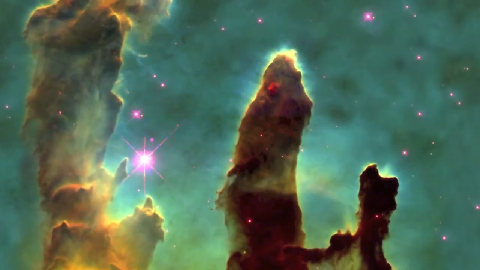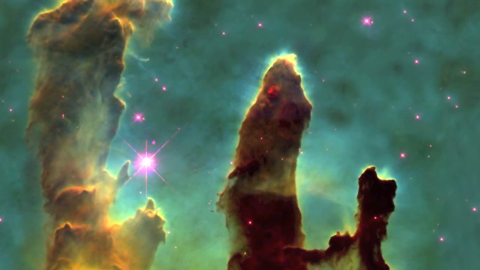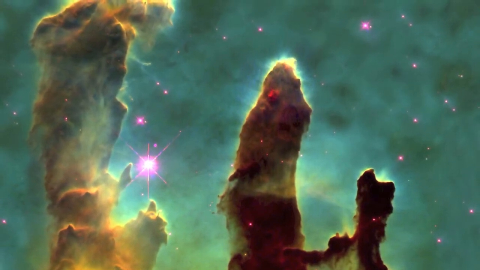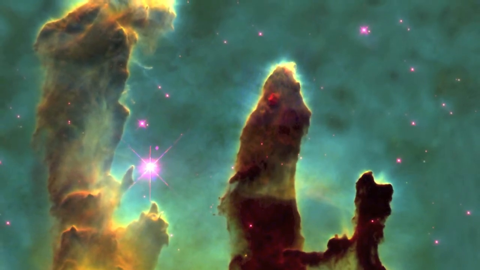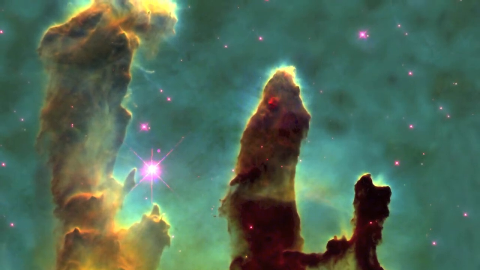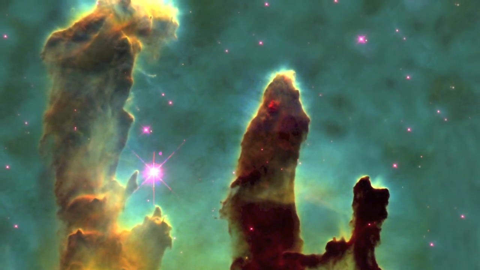So what we have here now is the Pillars of Creation. This won't be the first time our class has seen this. Thank you, Mr. Boston, who brought this to the astronomy class quite some time ago. The point of this is these are where stars form. Primarily hundreds of millions of stars come from these gas and dust particles.